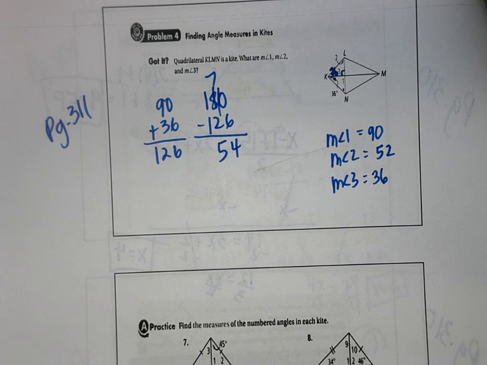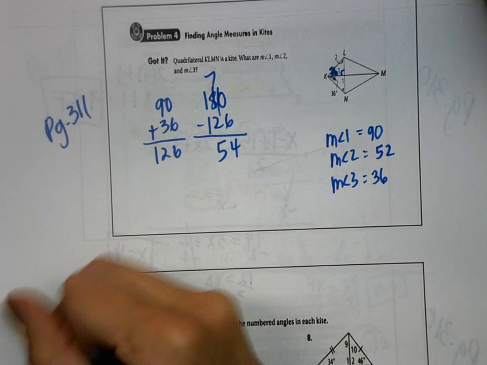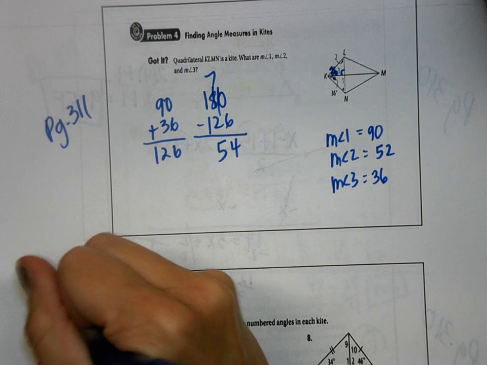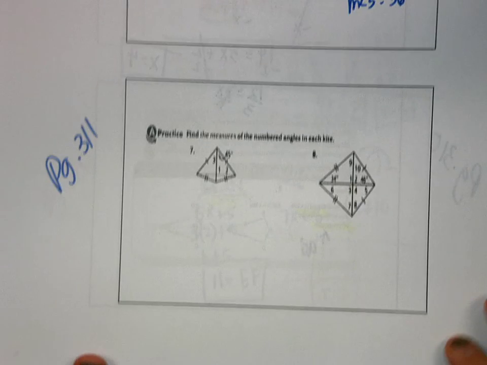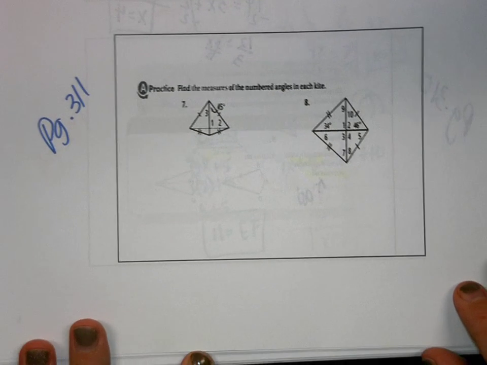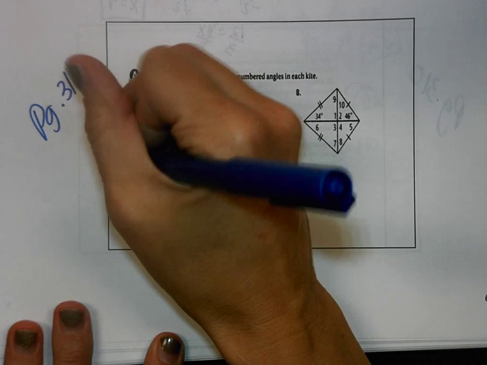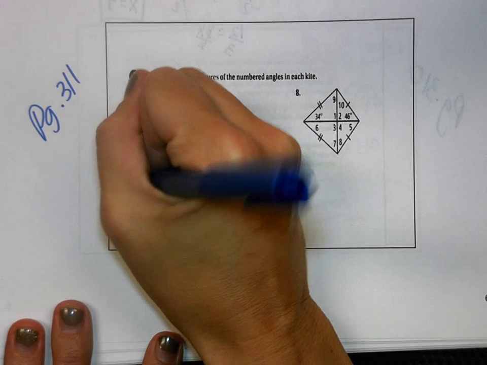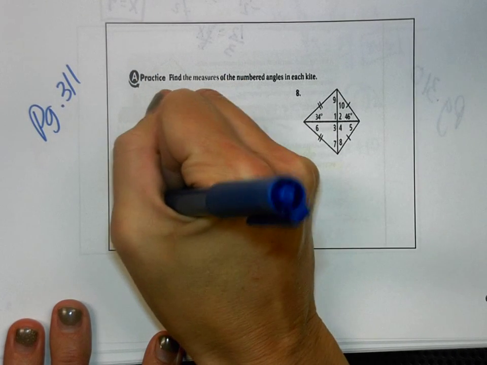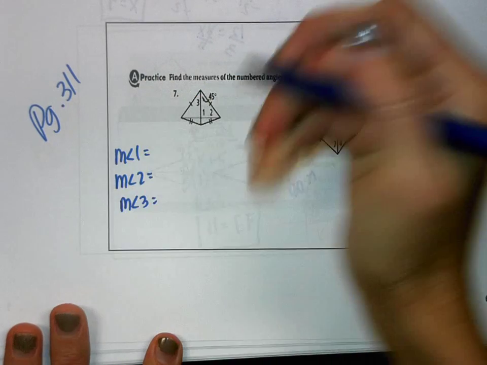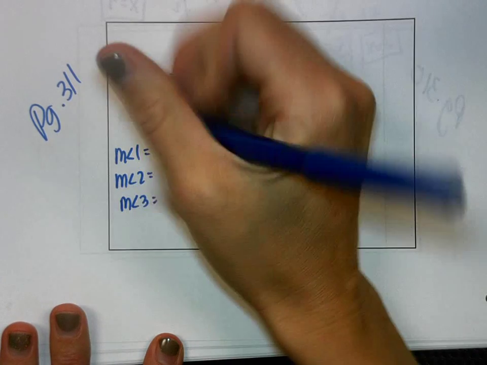Okay, so still on page 311, let's move on to question number 7. So again, I'm going to find measures of angles 1, 2, and 3, so I'm going to write this here to the side. Measure angle 1 should be easy, that is 90.